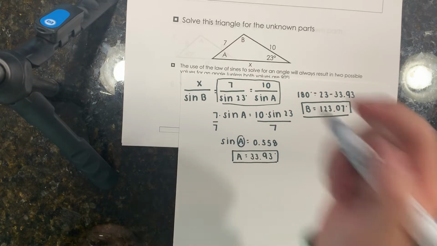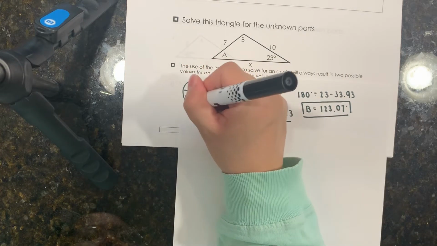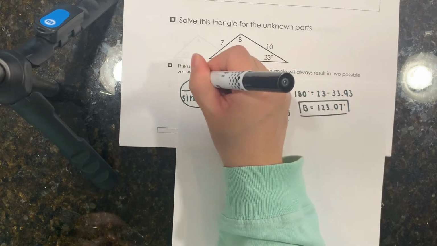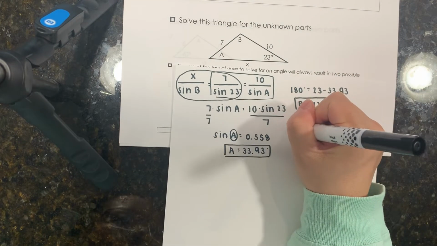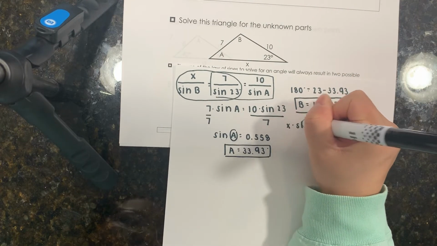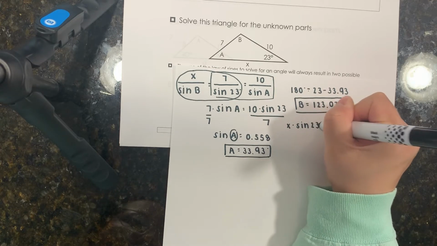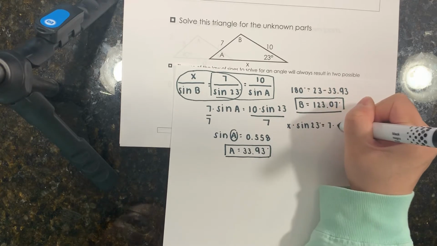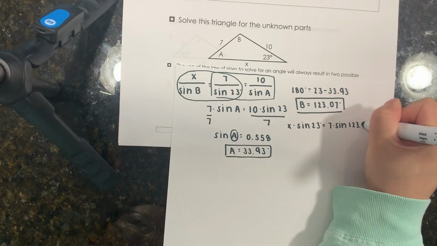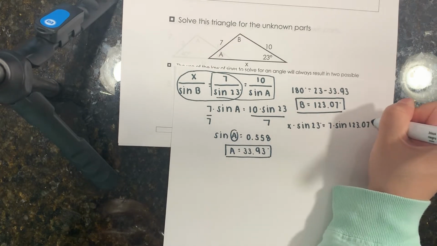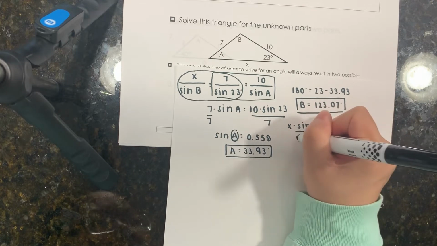Now I can use these first two fractions to solve for x. So I'm going to cross multiply. That would be x times sine of 23 equals 7 times sine of 123.07, and you're going to divide both sides by sine of 23.